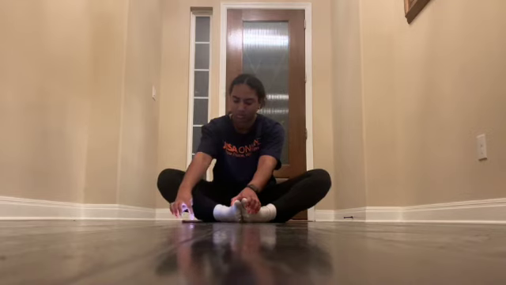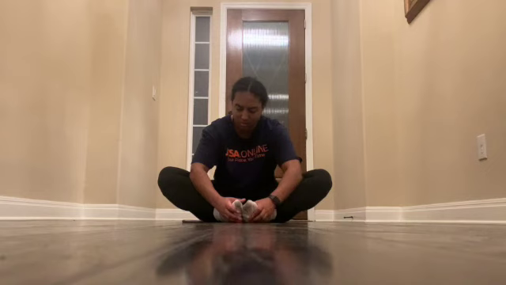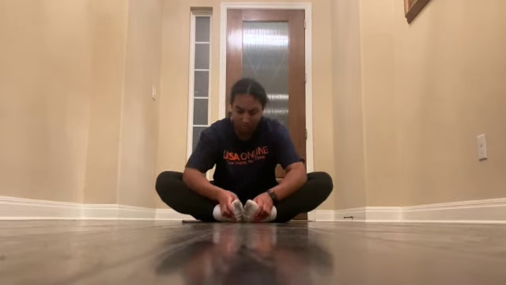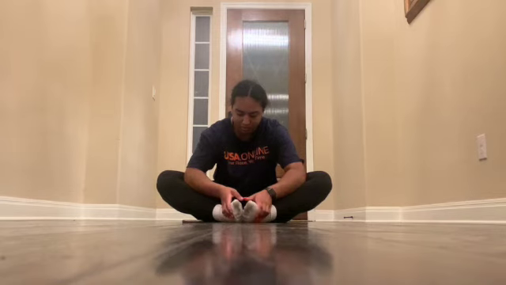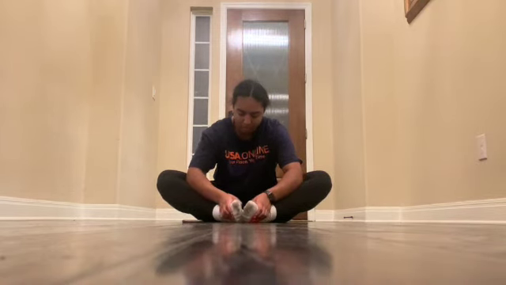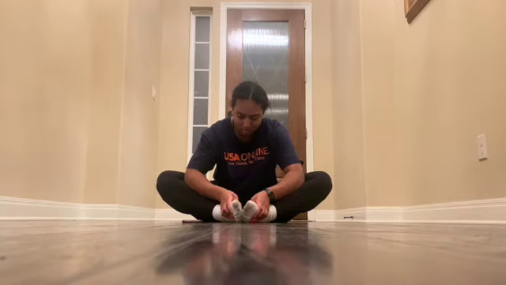And I will do this for about 1 to 2 minutes. I'm just trying to set my timer, make sure I'm doing it for the amount of time I want to do it for. The muscles affected in this are the hip adductors and the sartorius.